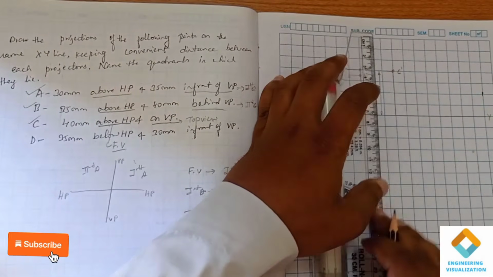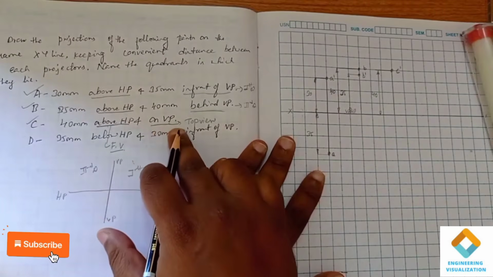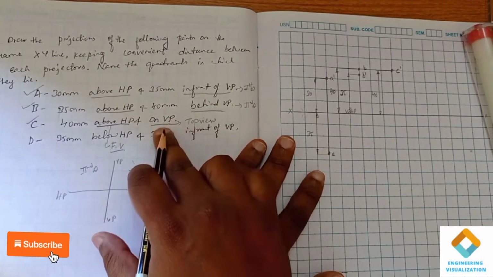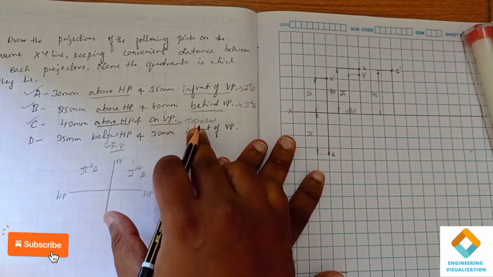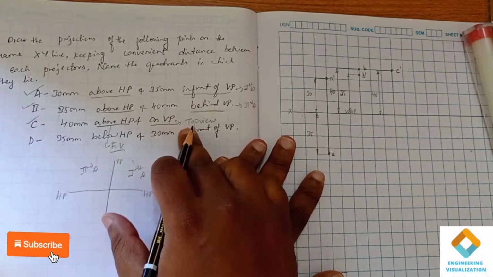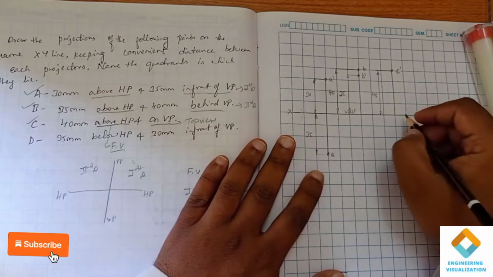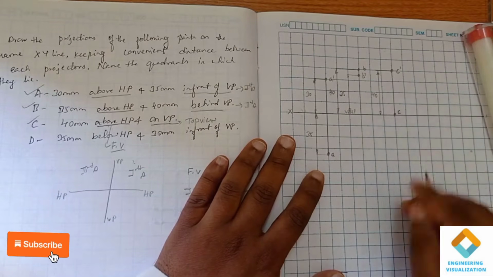Okay, 40 mm. Now we have this point on VP. On VP means we know that it is the top view. So on VP means we need to project this point, that is the top view, on the XY line. Please remember it: on VP means it is the top view. This top view has to be drawn on the XY line. So here the point will be the point C.